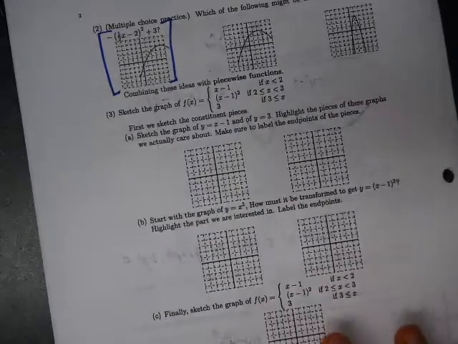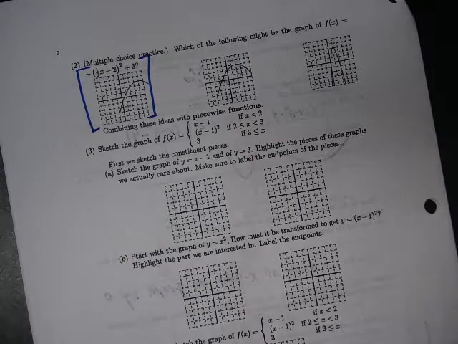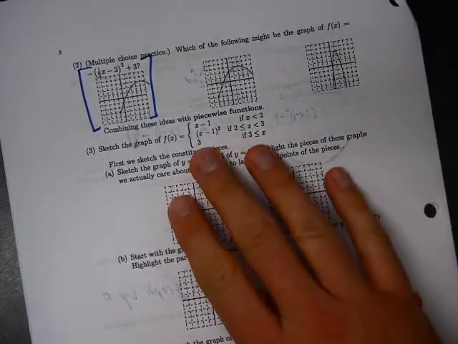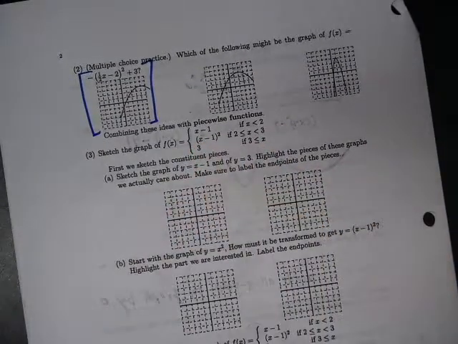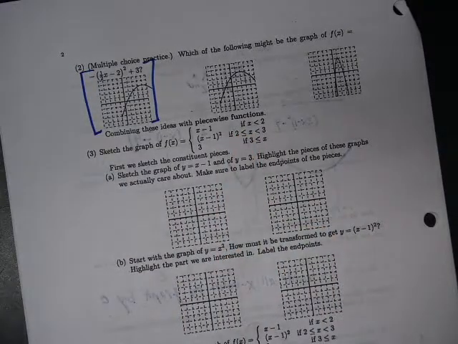So let's try to put this together with something that we've done in the past. Let's think about piecewise functions. So let's try to sketch the graph of this piecewise function. The function which is x minus 1 when x is less than 2, (x minus 1) squared when 2 is less than or equal to x is less than 3, and exactly 3 when 3 is less than or equal to x.